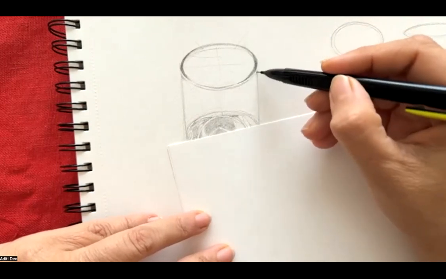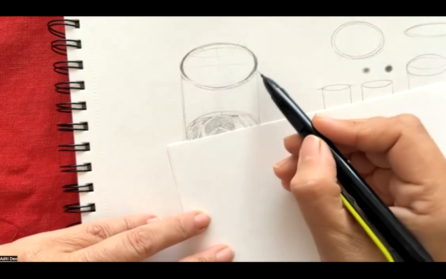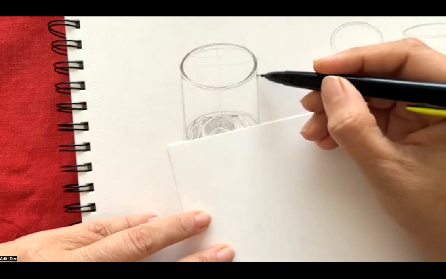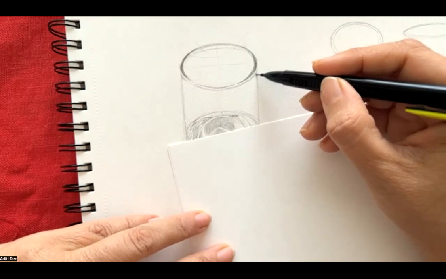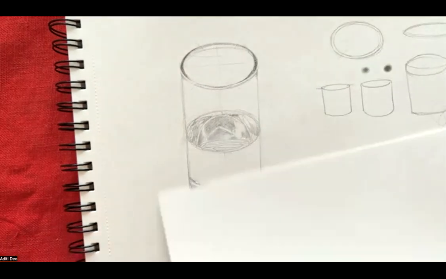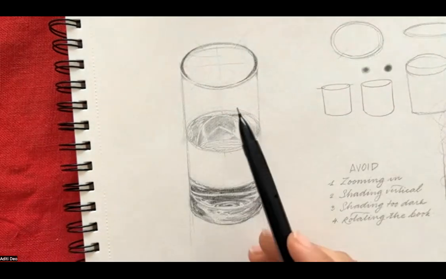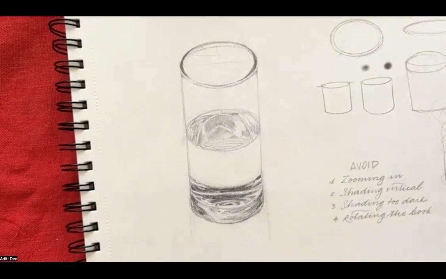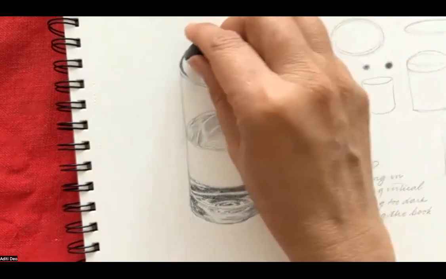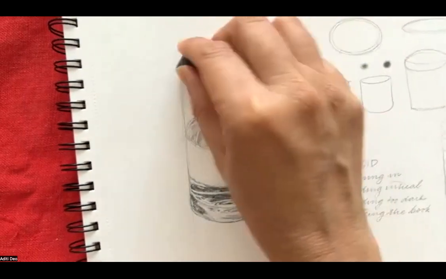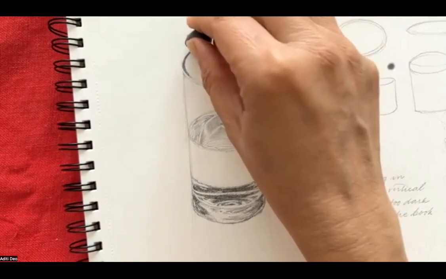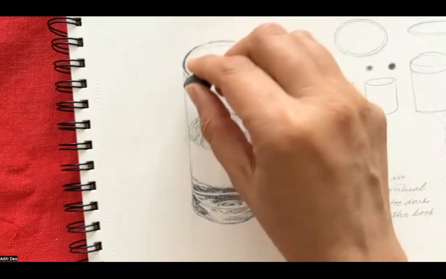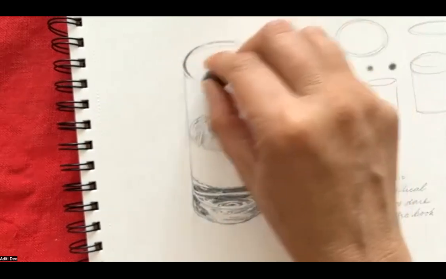The same process on the edge. And see how it starts looking like a three-dimensional rim. I'll remove the unnecessary lines, especially all these vertical, horizontal, angular lines, and make it clean.